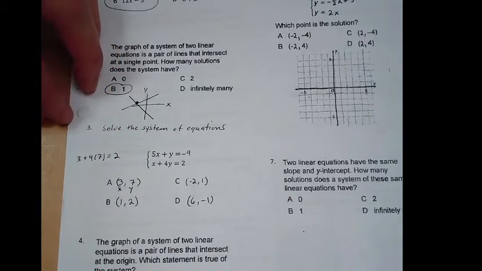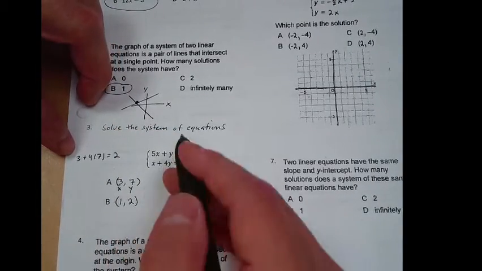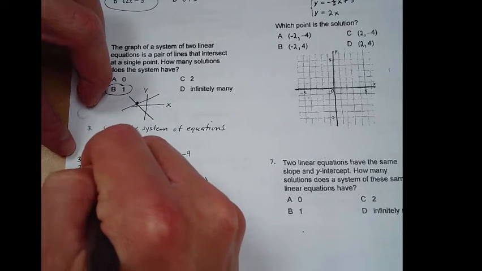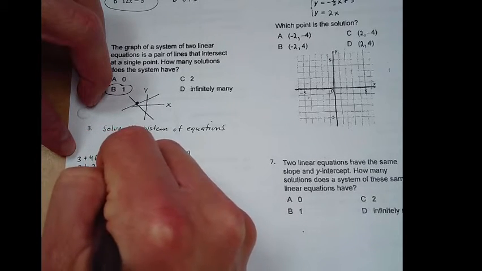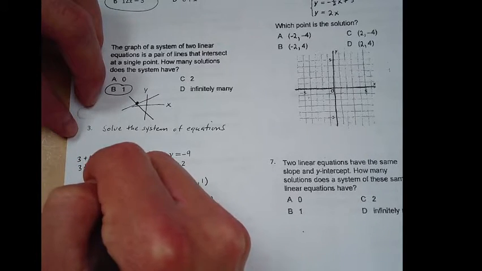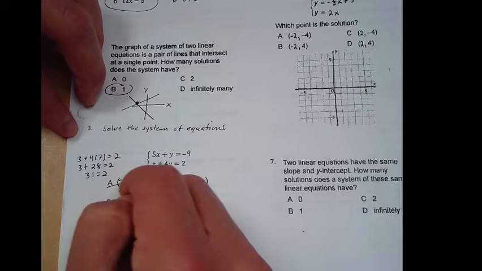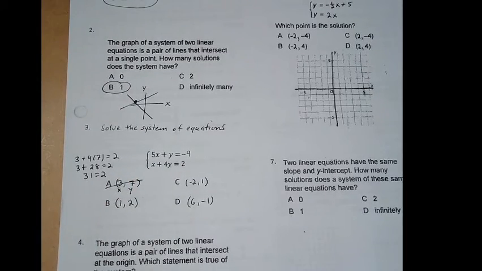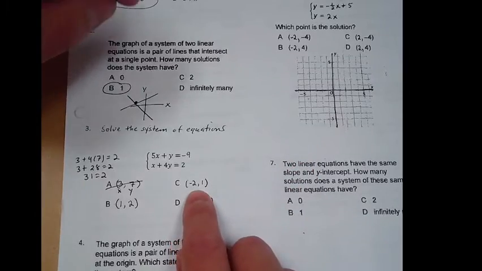Okay, so I plug that into that equation. Looks like I get 3 plus, and 4 times 7 is 28, equals 2. That isn't going to work. 3 plus 28 is 31, equals 2, right? That is not a solution. Okay, let's go ahead and move on then. Let's move to the one next to it.